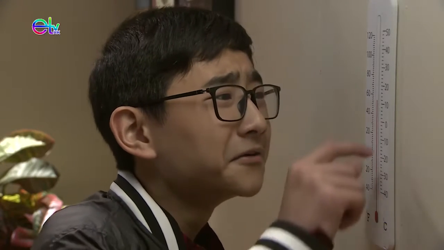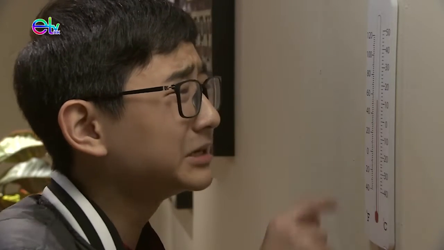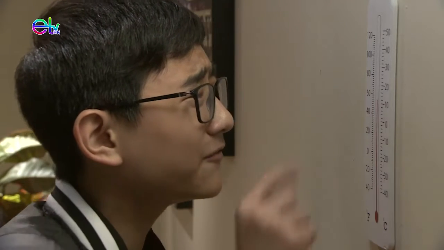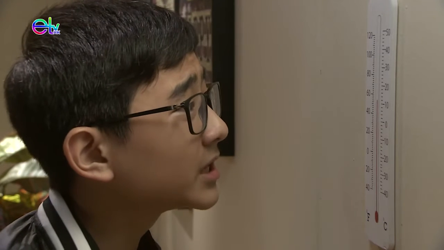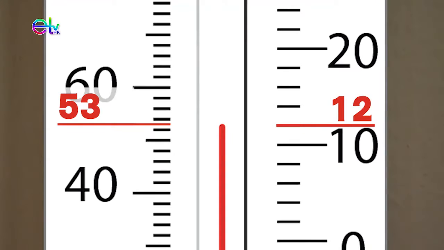No way. 53 degrees? It's cold like an icebox here. How can there be 53 degrees? The highest recorded temperature is only 56.7 degrees, which was recorded in July 1913 in California in the United States. Surely this thermometer is broken. Oh, come on. We should really take you for an eye test. Look, what does it say? Right, it says 12 degrees. Then why does it say 53 here?